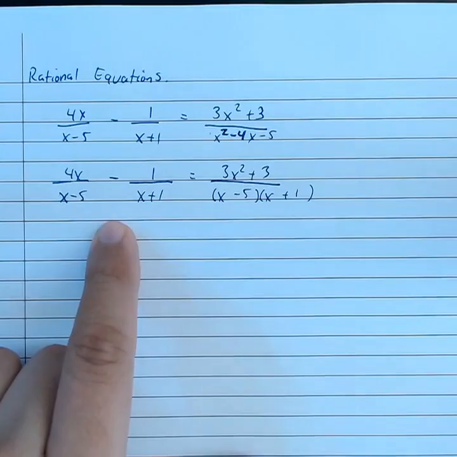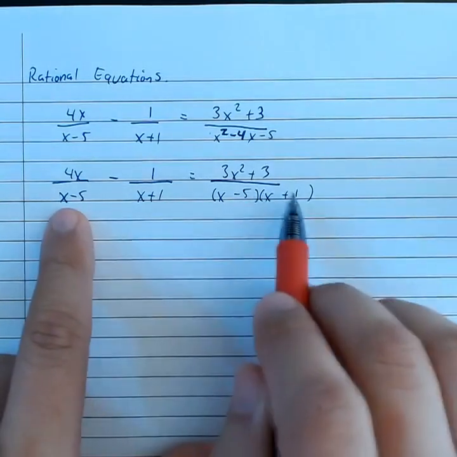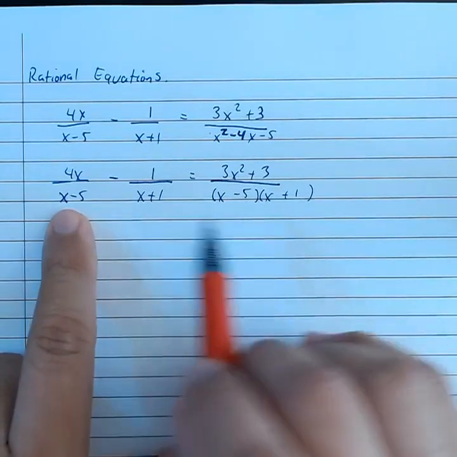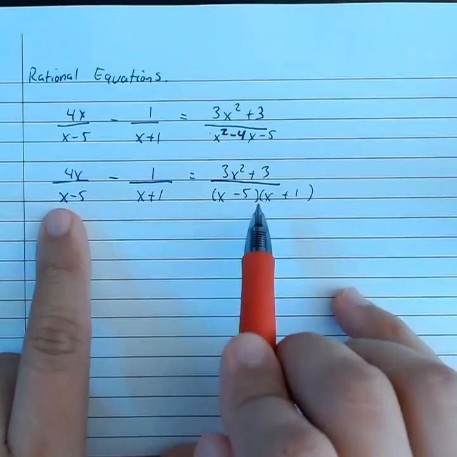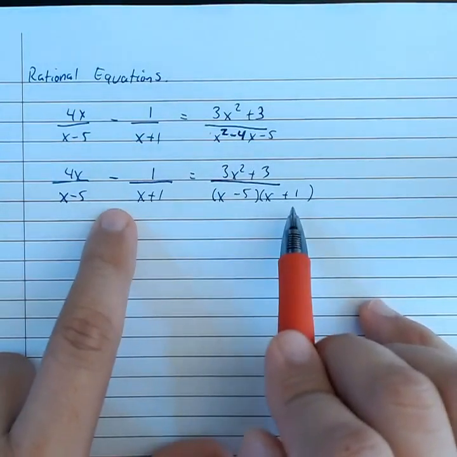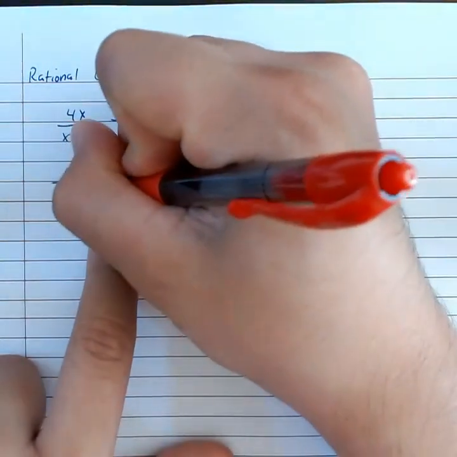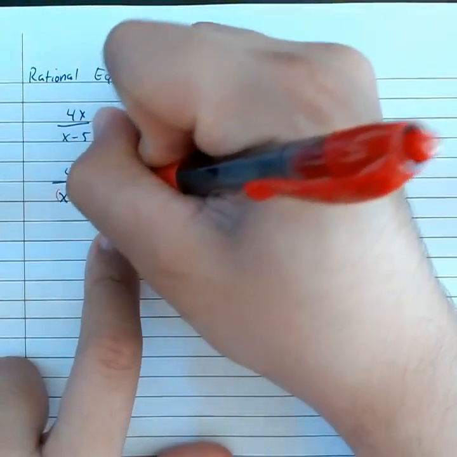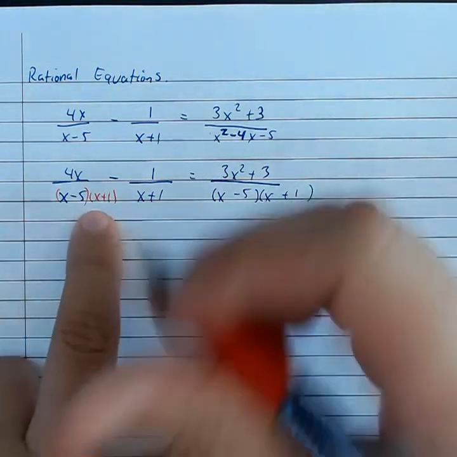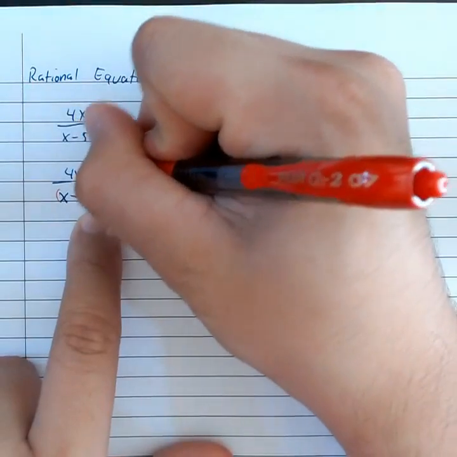The next thing we want to do is give these expressions a common denominator. Notice that this would look just like that if it had an extra factor of x plus 1. So that's what I want to do. I want to multiply this by x plus 1. That way this denominator and this denominator match. But this is a fraction. Whatever I do to the bottom, I've got to do on top.